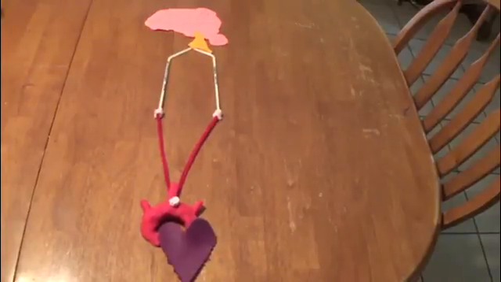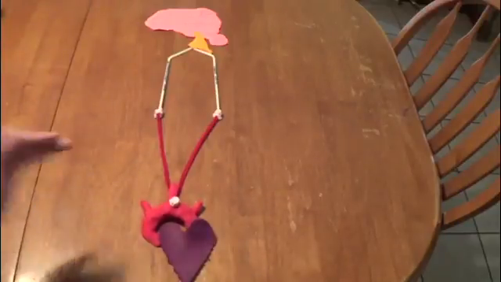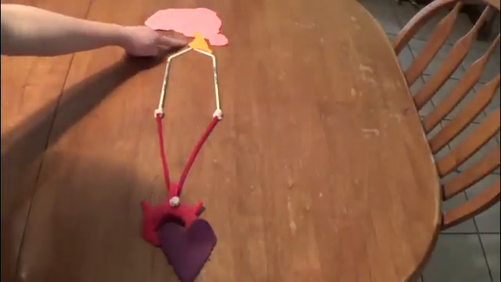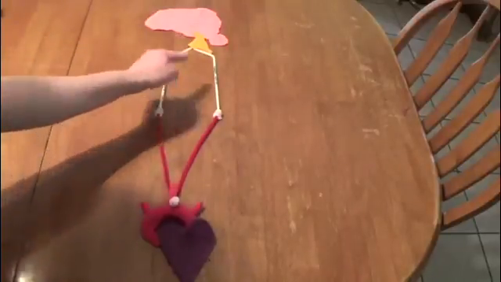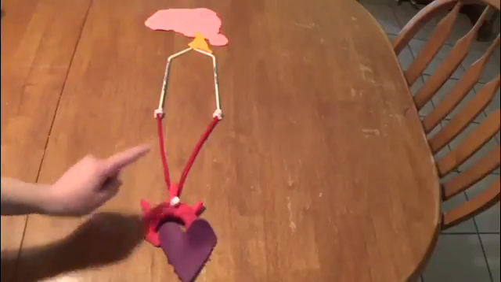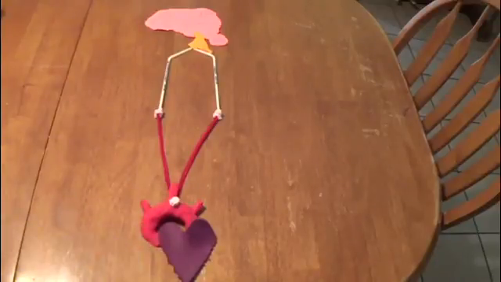I will be modeling the baroreceptor control of blood pressure using various materials. Here we have a representation of the left side of the body. However, the right side of the body is identical. We have the brain, the medulla oblongata, which is part of the brain. You have a couple of nerves here, your internal and external carotid arteries, your left common carotid artery, your aorta, and your heart.